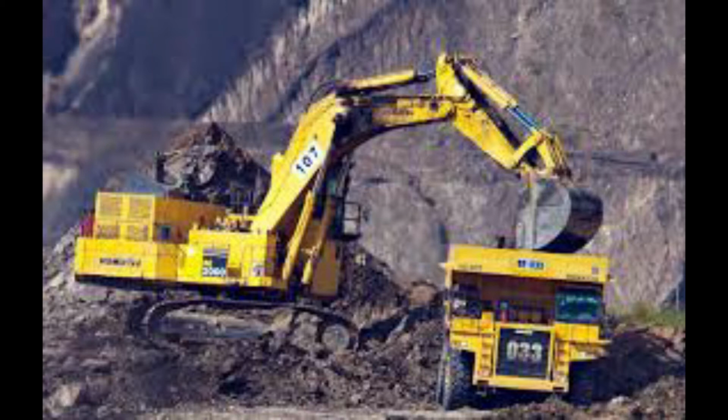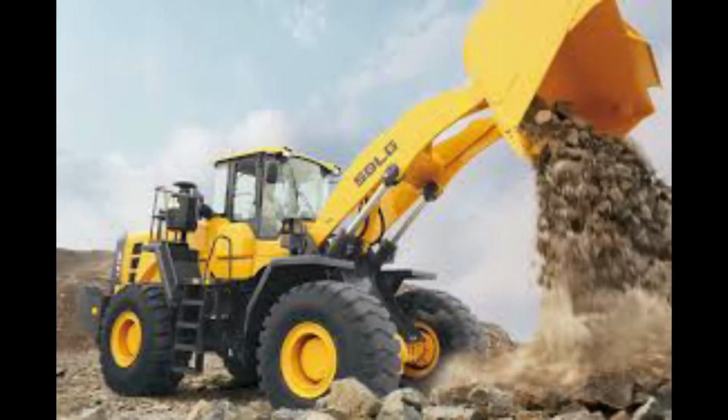Number 4. Level and compact the soil. Number 5. Dismantling or destroying material. Number 6. Making a large hole, for example for driving a pile or road foundation. Number 7. Helping mining activities. Number 8. Helping with forestry work.